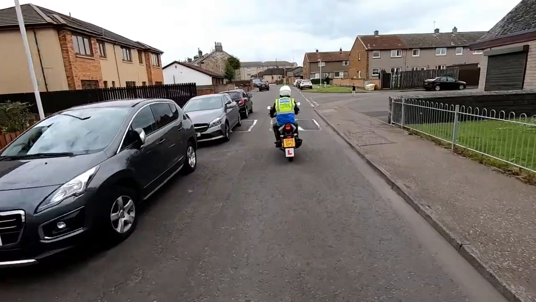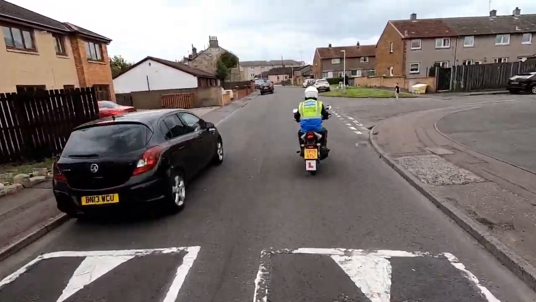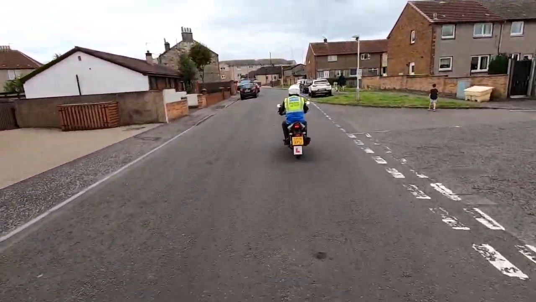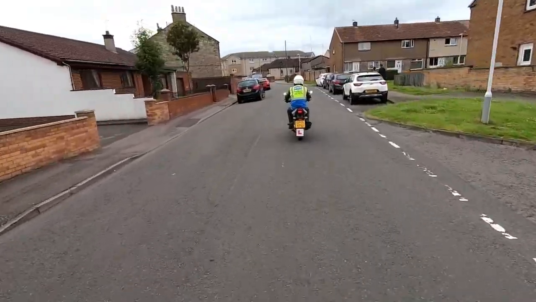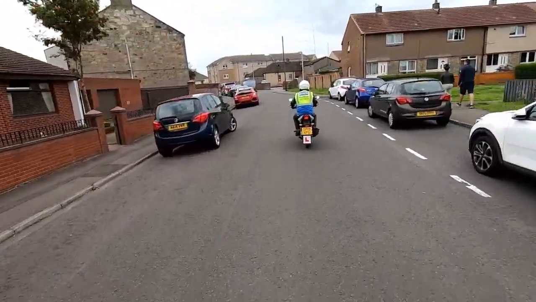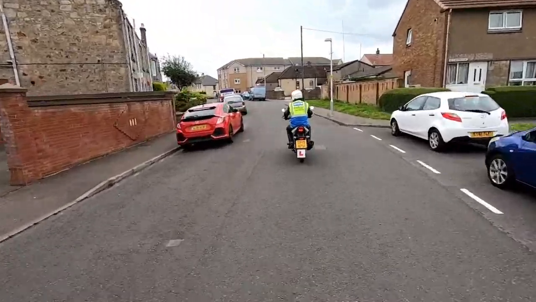Now you'll notice here I'm sort of going round the speed bump. If I go right over the middle of it, it gives you a hefty wee bump, and if you do have to go over the middle, go over it slower. Now I'm going to be turning right up here, so again I'm checking both my mirrors.